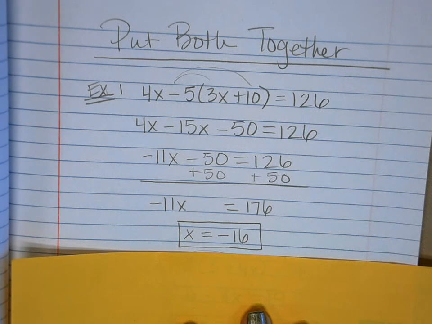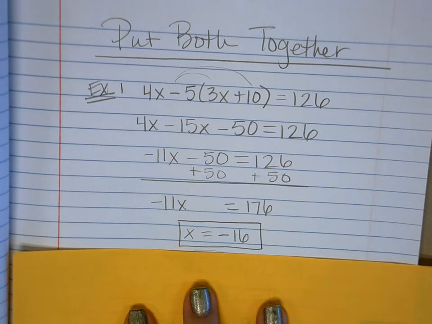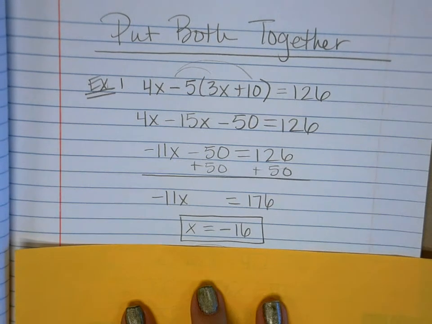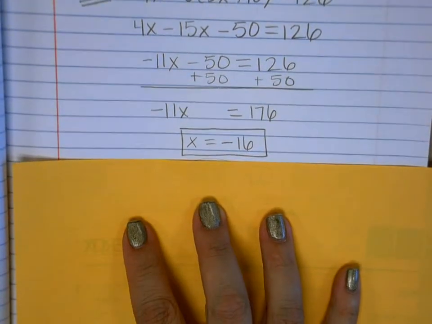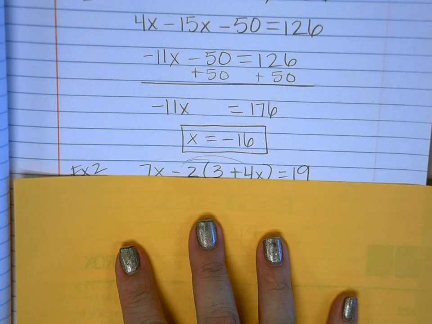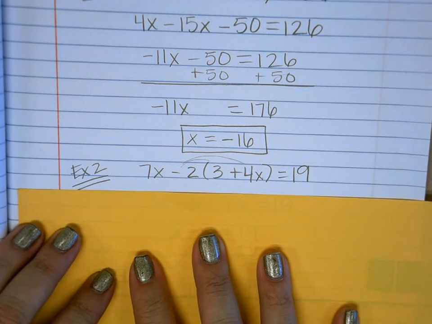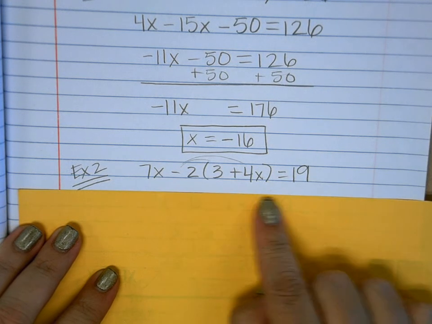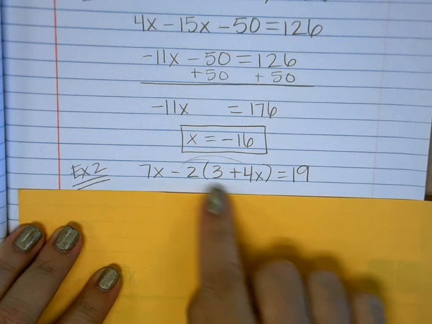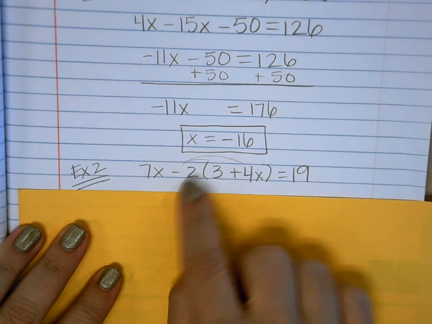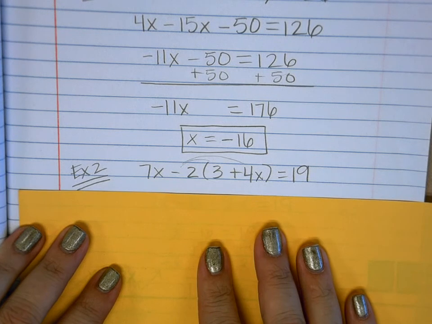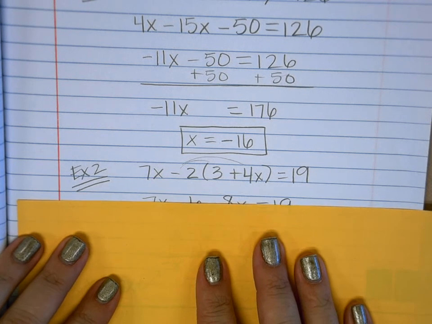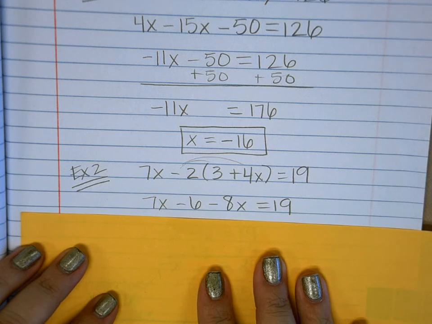All right, you ready? One more. See if you can handle it. I think you can. Here we go. Example 2. 7x minus 2 times the 3 plus 4x equals 19. Again, distribute that negative 2. So we should get 7x minus 6 minus 8x equals 19.